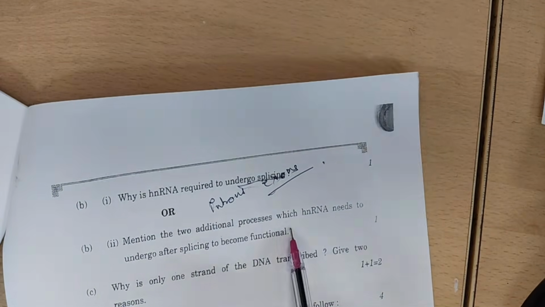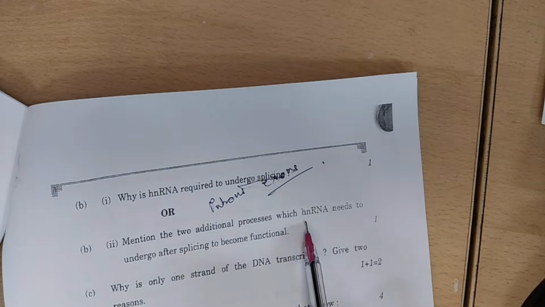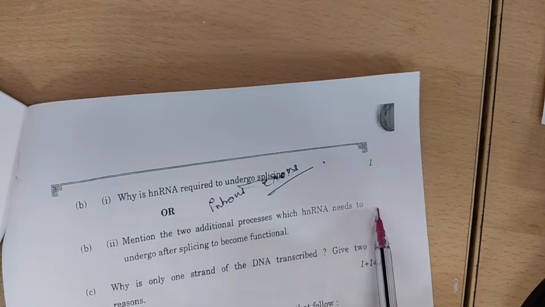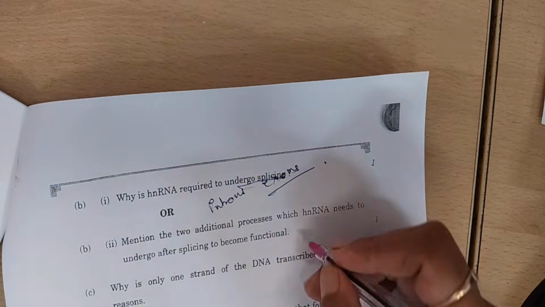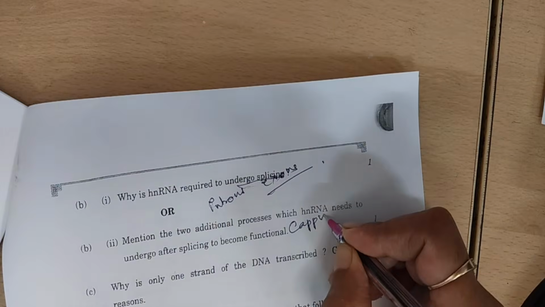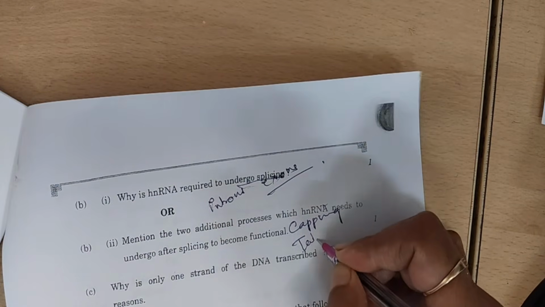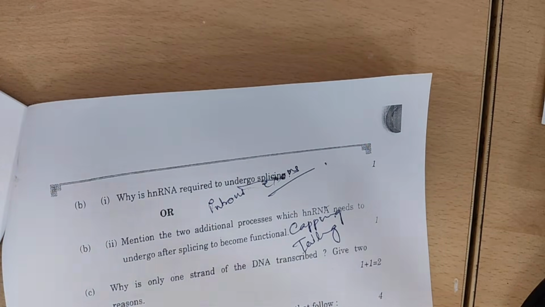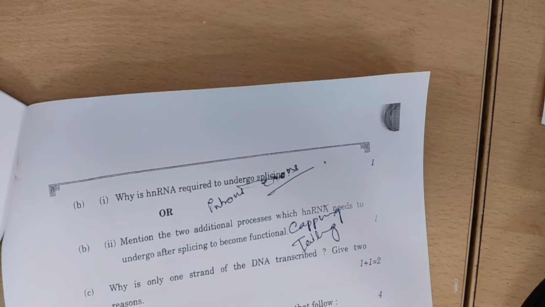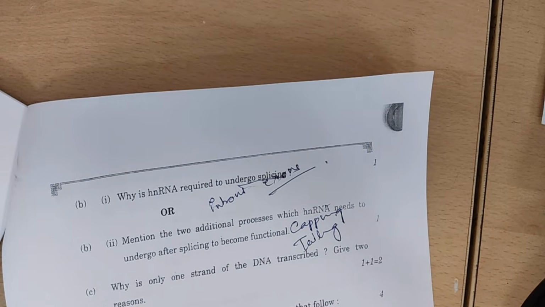Mention the two additional processes which the heterogeneous nuclear RNA needs to undergo after splicing to become functional. What are the additional two processes? Capping and tailing are the two processes which are required. Capping is adding an unusual nucleotide to the 5' and tailing is adding adenylate residues to the 3'.